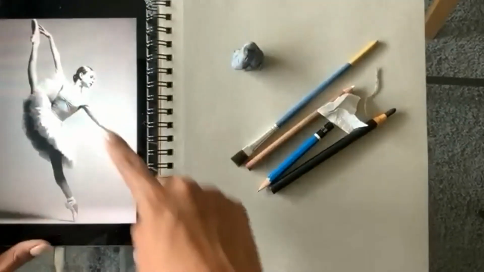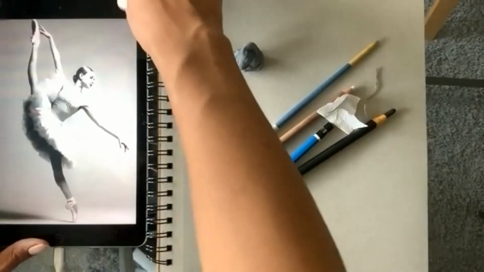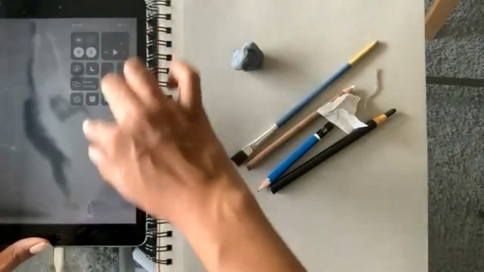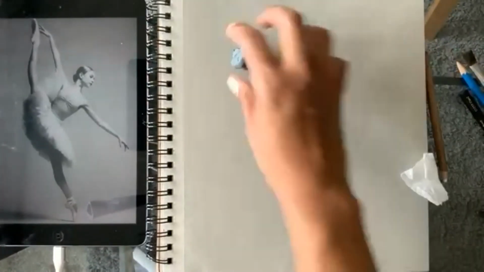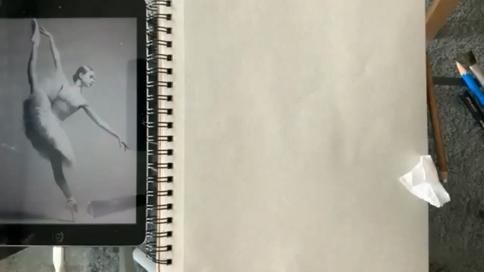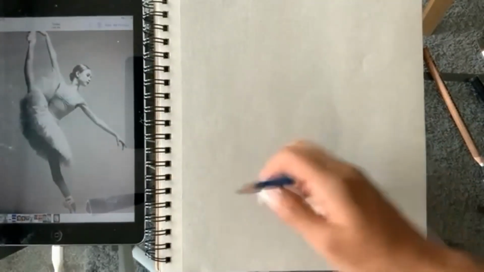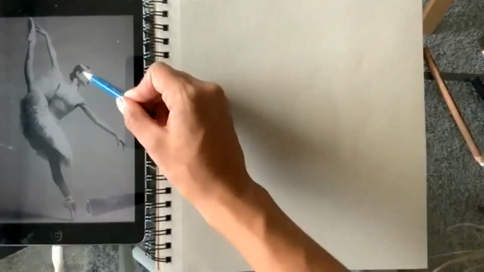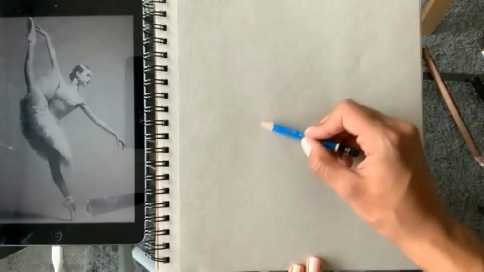So we will start with those lines. If you want, you can wait for me to go or be a few steps ahead. So you want to recreate the same kind of angle here. So we have an initial line right here.